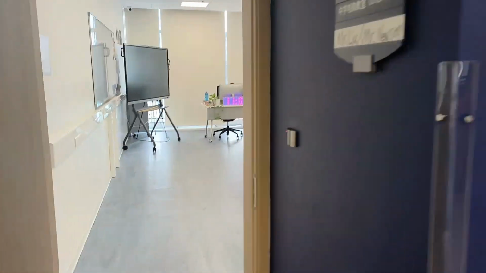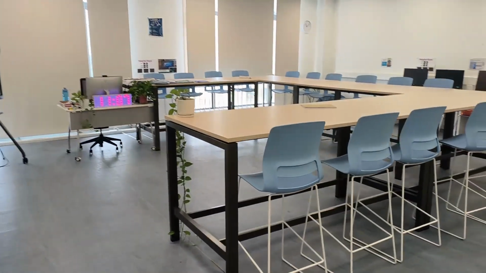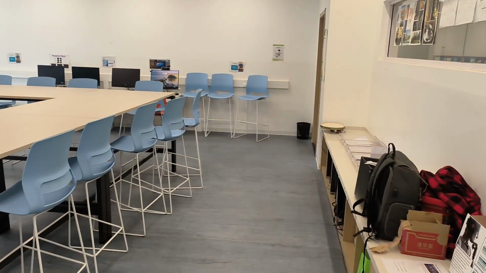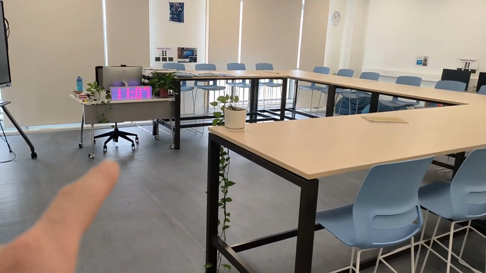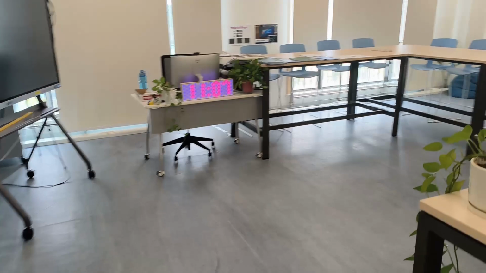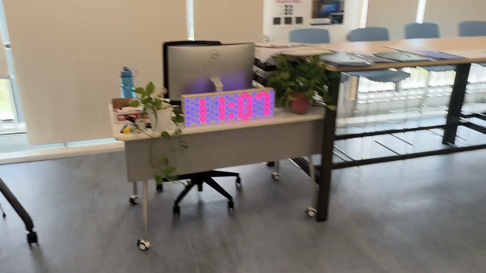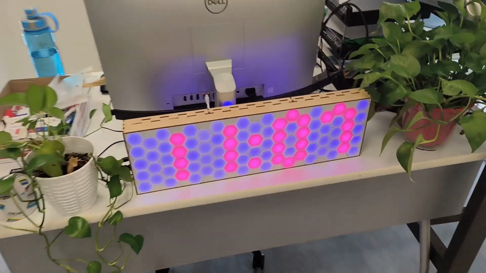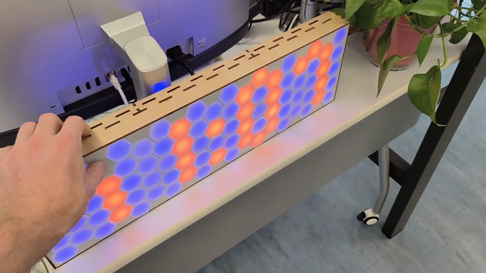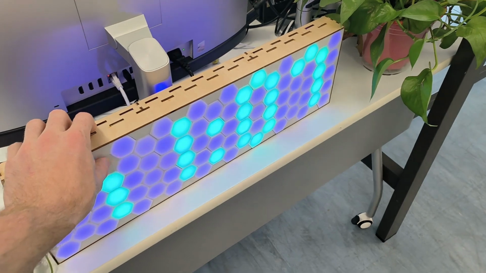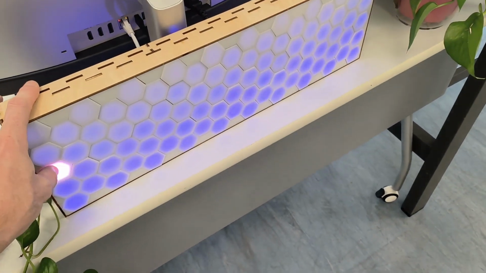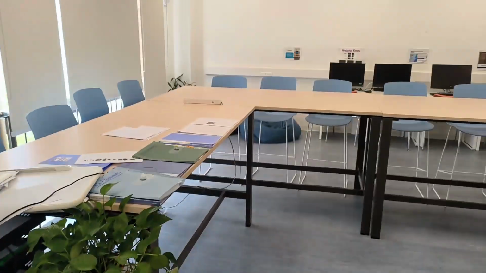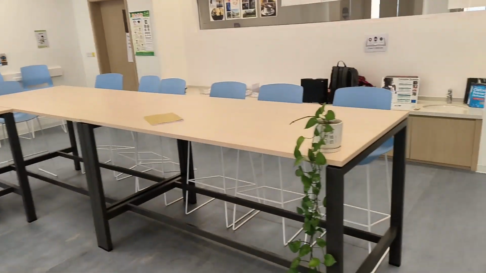So this is my classroom. It's computer science, and you can see that I do have a couple projects that I've made. This was my digital LED clock, and you can press it and change the different color for the time and things like that. And it also has different display modes like that. Some nice plants, high tables.